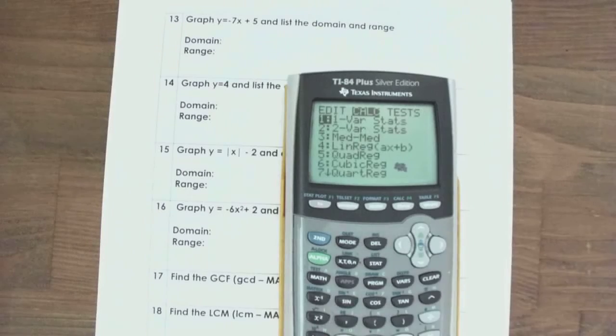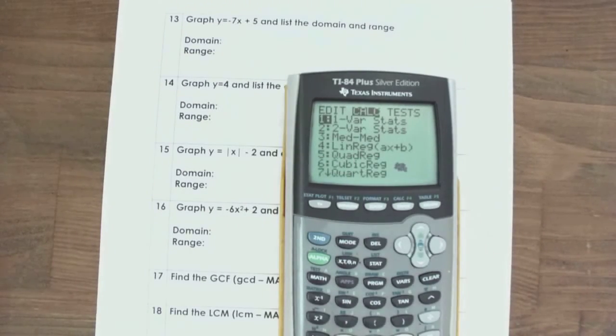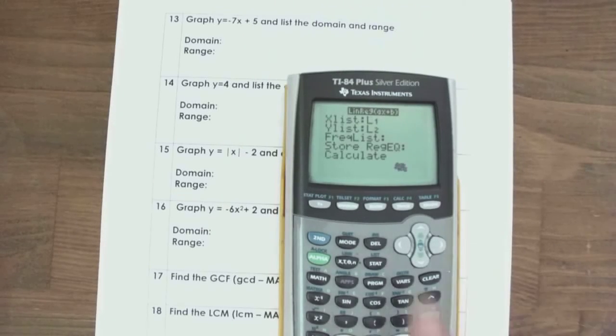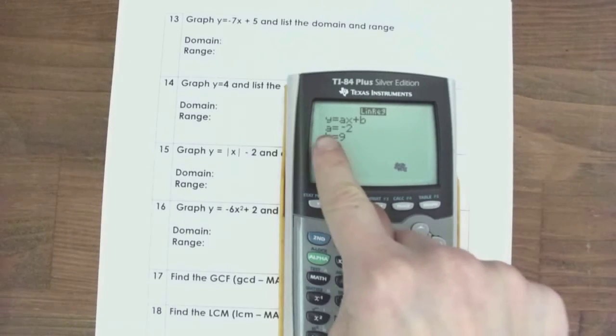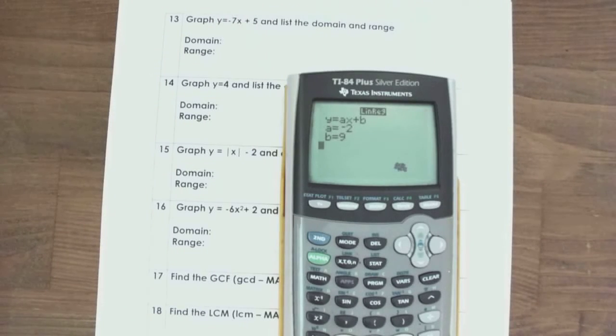You hit stat, go to calc, choose number 4. I really wish this said mx plus b, but it doesn't. So I'll choose number 4, and this should say list 1 and list 2. And the A value, again, is your slope, and your B value or your y-intercept is 9. So if I asked you for the slope, you'd say -2. If I asked you for the y-intercept, you'd say 9. And if I asked you for the equation of the line, you'd say y equals -2x plus 9, and that would be your answer in slope-intercept form.